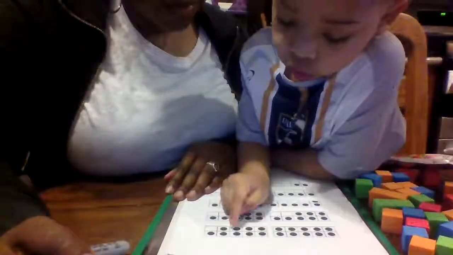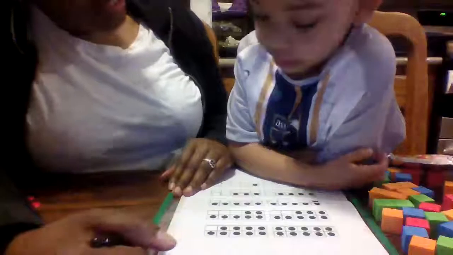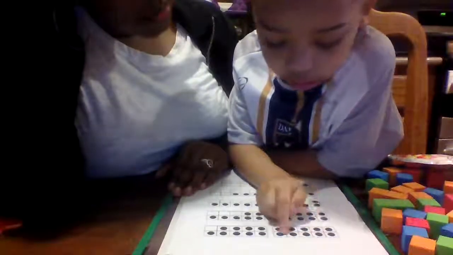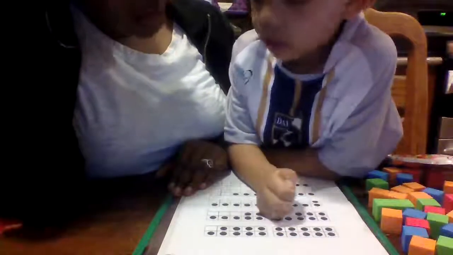So if we have 8 in this one, how many do we have right here in this one? 1, 2, 3, 4, 5, 6, 7, 8, 9. Nine. Is that a lot of dots? It is. Okay. And so what about this one? Can you count in this one? 1, 2, 3, 4, 5, 6, 7, 8, 9, 10, 11. We have 11. Okay.